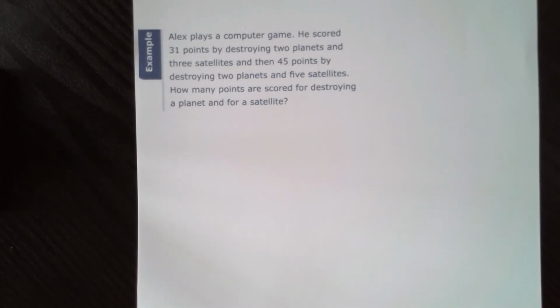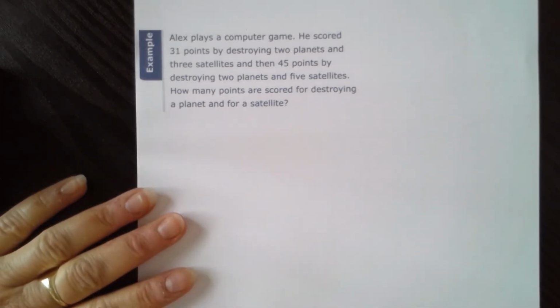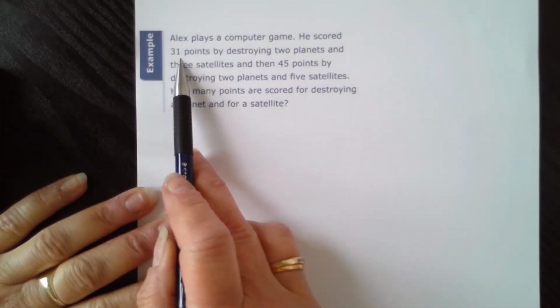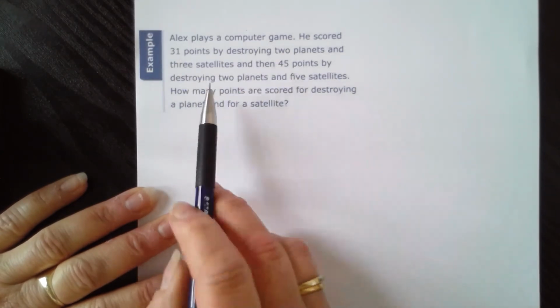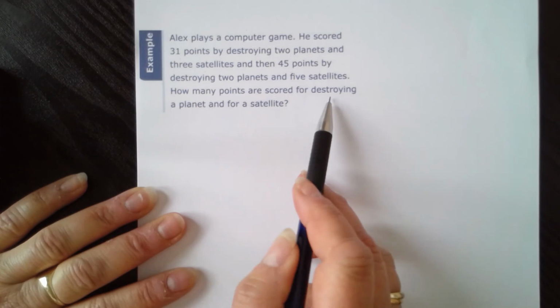So on to the final part for today's lesson then. Well, being able to form equations like these simultaneous equations is really useful when you need to find two values, and we can make up equations with ordinary linear equations. So this example here, again, this is one from the textbook, is a really good way to show this. So Alex plays a computer game. He scored 31 points by destroying 2 planets and 3 satellites, and he scores 45 points by destroying 2 planets and 5 satellites. How many points are scored for destroying a planet and for a satellite?